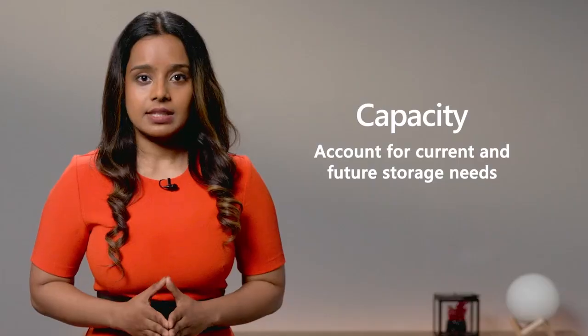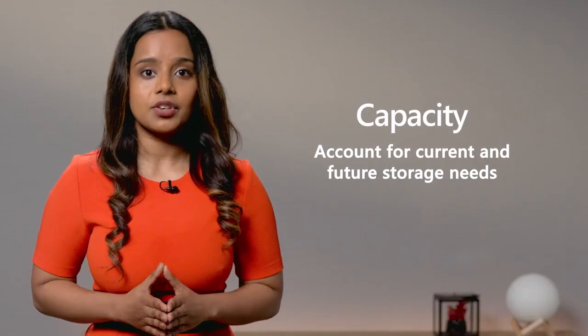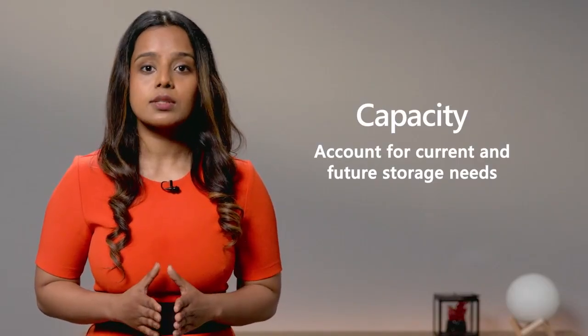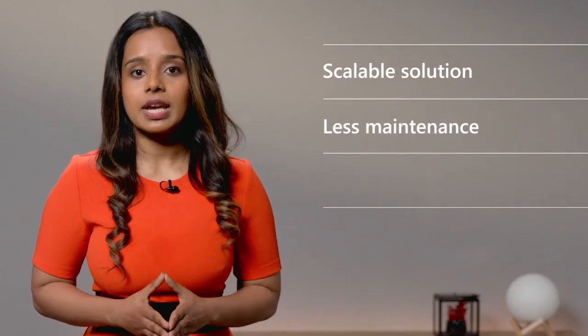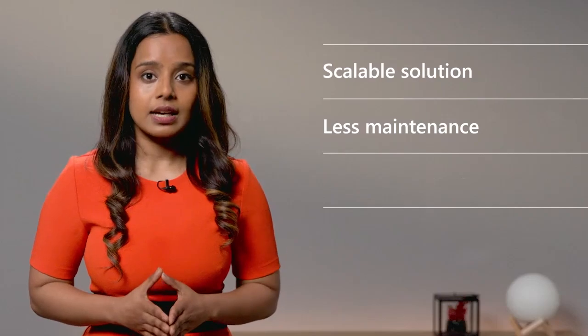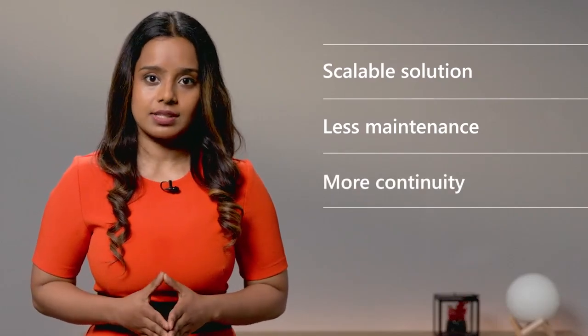Determining the right capacity involves not just assessing current data storage needs, but also forecasting future growth. With digital data expanding at an exponential rate, it's essential to choose a solution that can scale accordingly. This foresight prevents the need for frequent upgrades and migrations, ensuring a smoother continuity of operations.